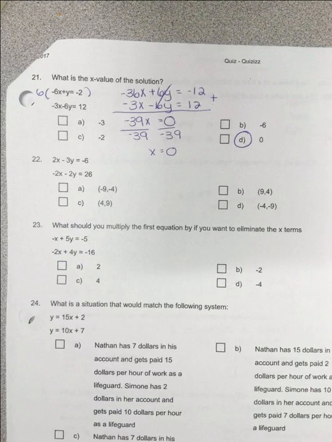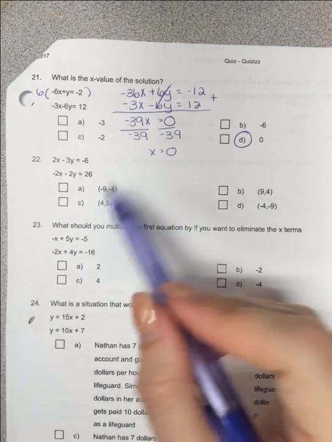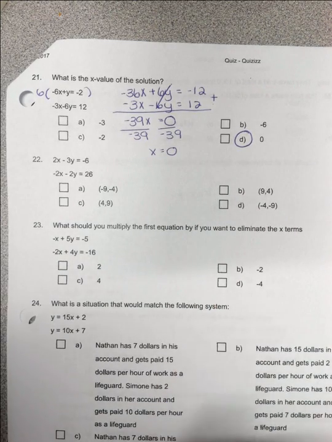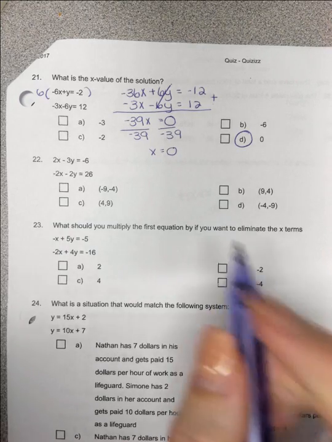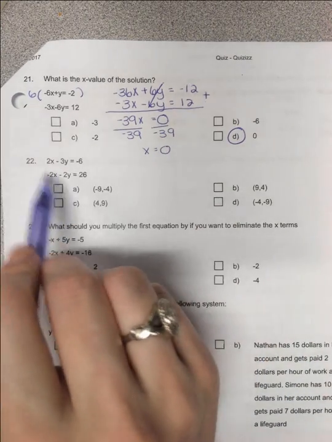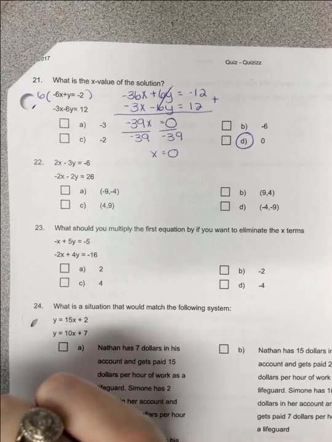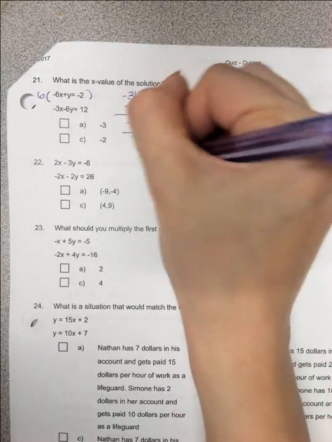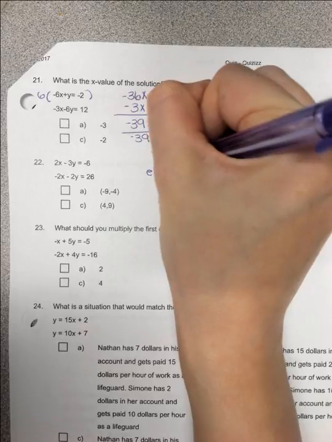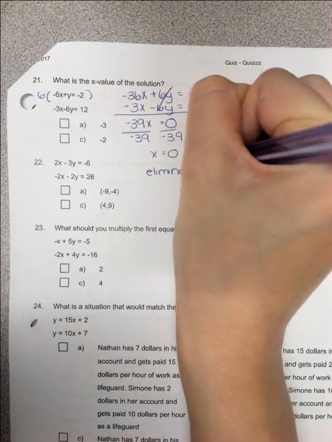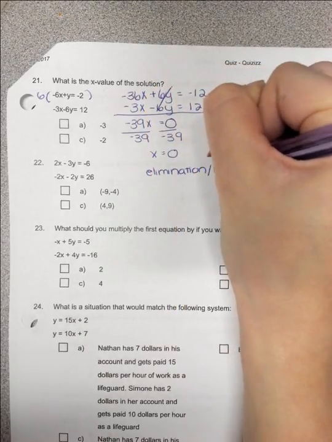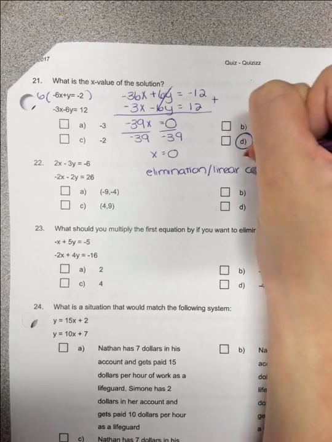22. Okay, it doesn't give me directions, it just gives me points. So I know that it's asking for one of the points. So what would be the best method? Elimination. Or, what's another name for elimination? Anyone remember? Linear combination. You got to know both of the names.